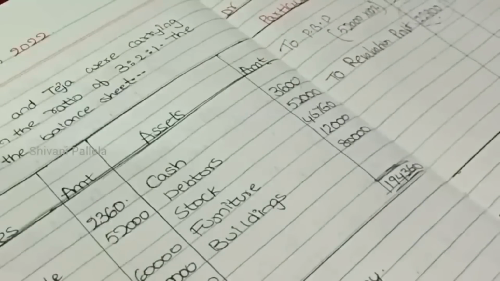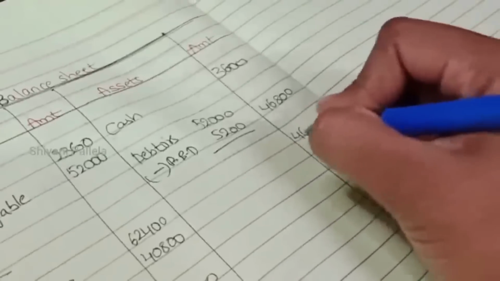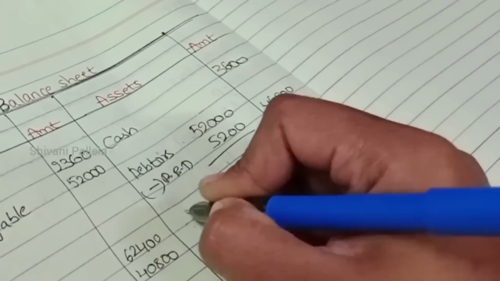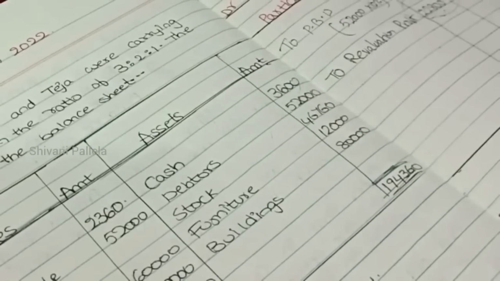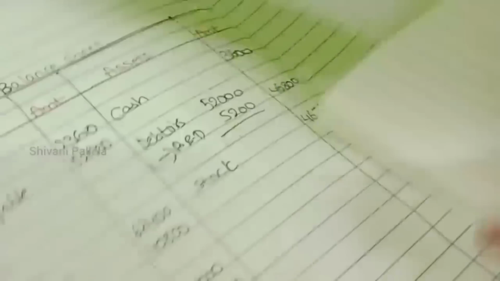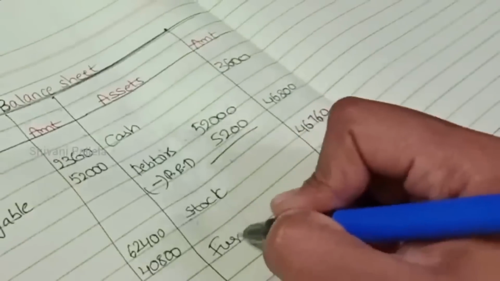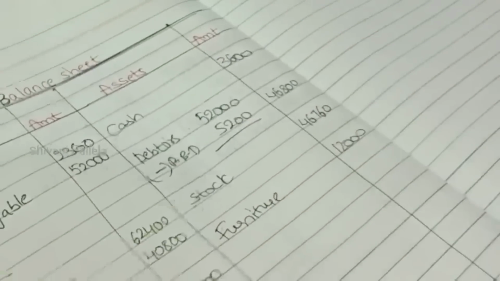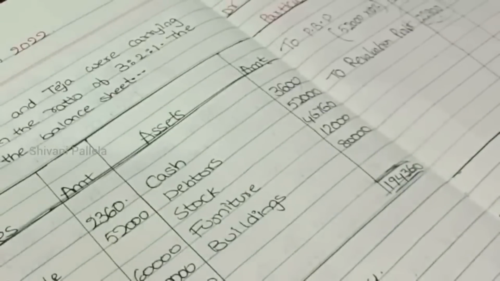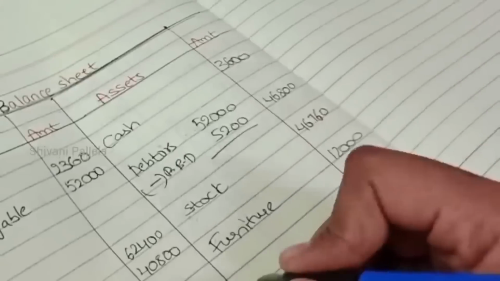Stock does not have any adjustment, so I am writing stock here. Next, furniture. Furniture also has no adjustment, so I am just adding that value here. Furniture 12,000. And the next is buildings. Buildings are appreciated by 28,000.